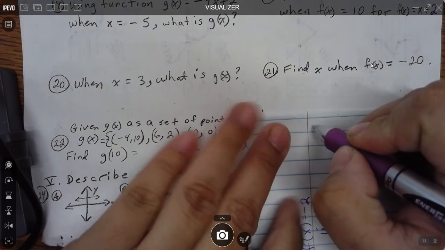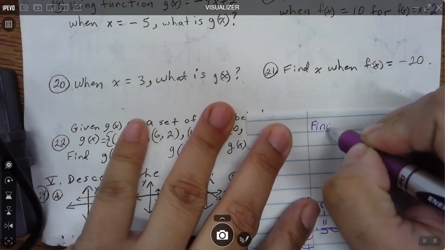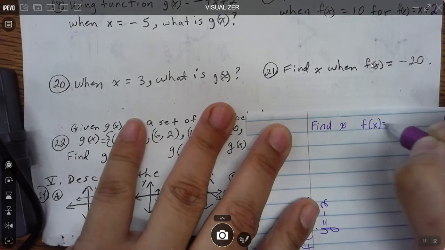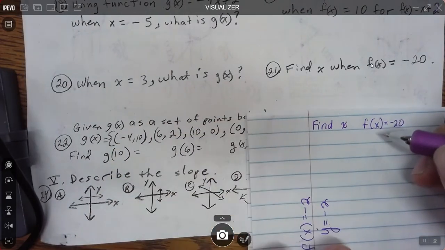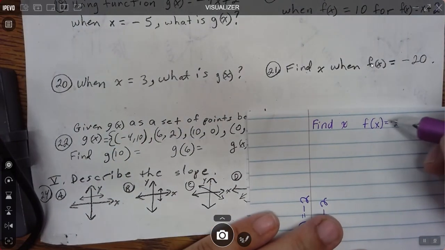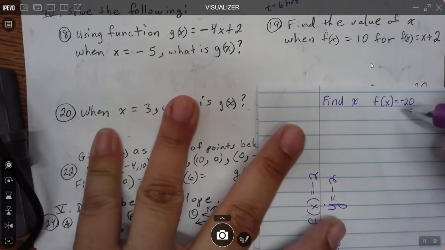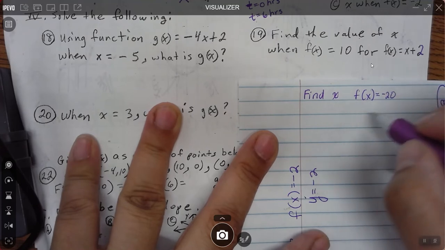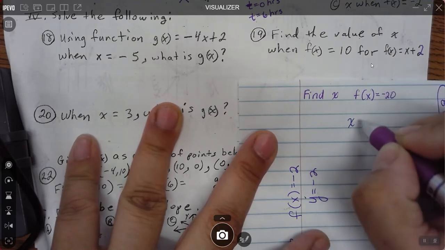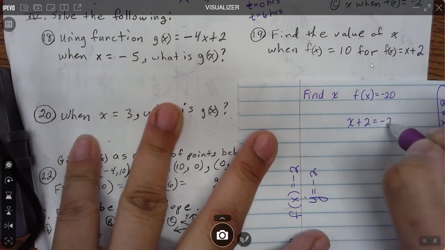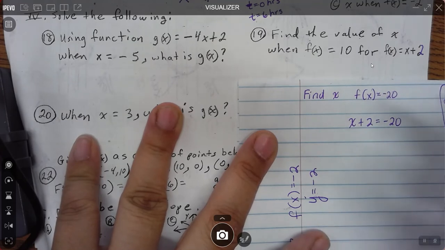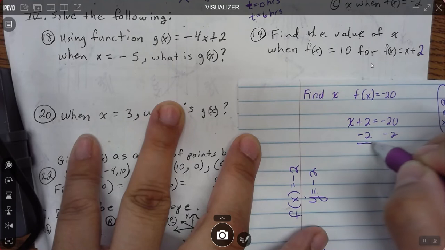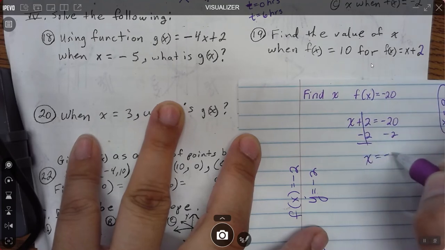This one says find x when f of x equals -20. So this means that we have to take the function for f of x and we have to set it equal to -20. And f of x is right here, x plus 2, right? So x plus 2 equals -20. All right, we subtract 2 on both sides. You get x equals -22.